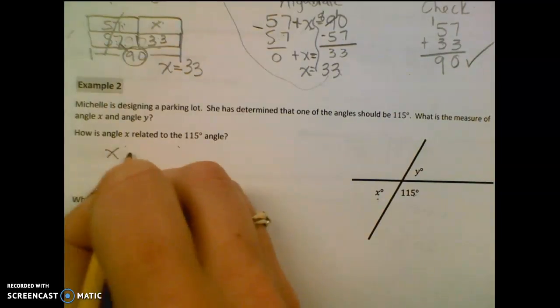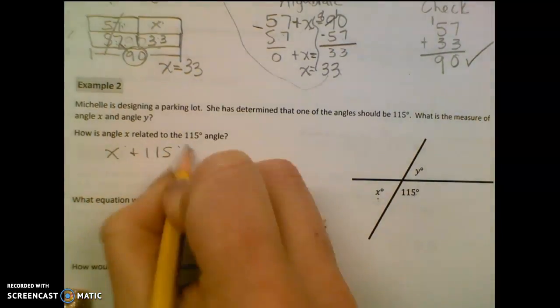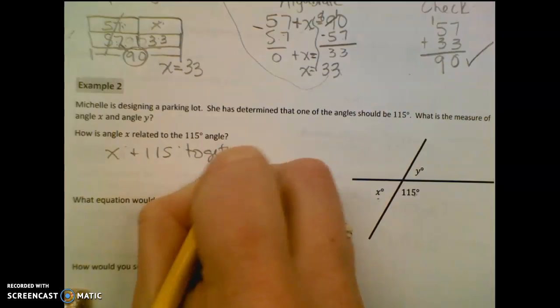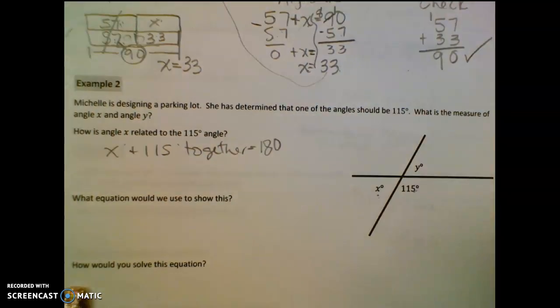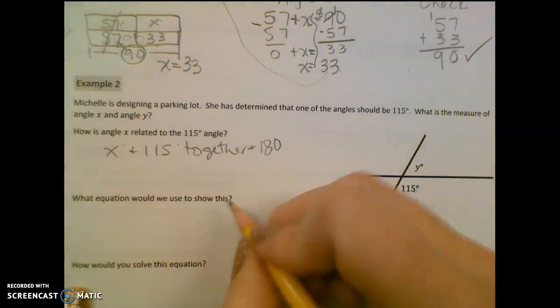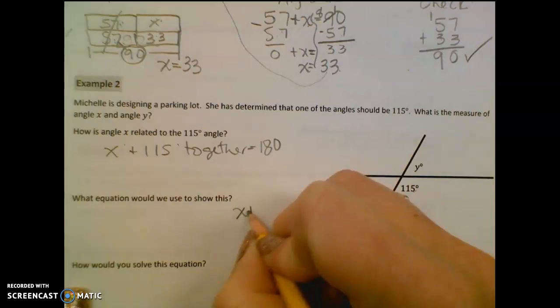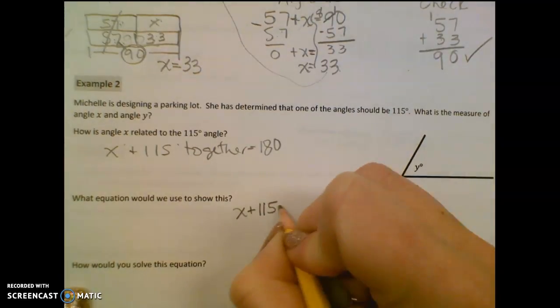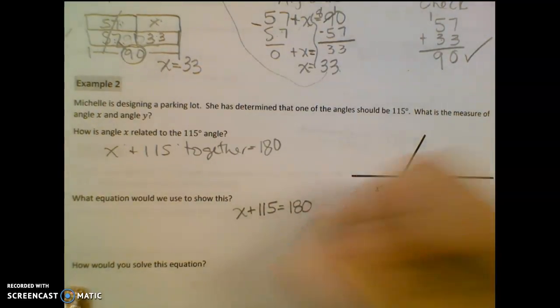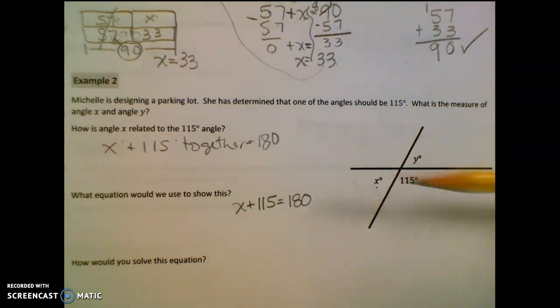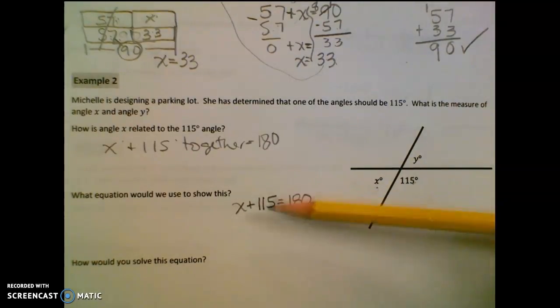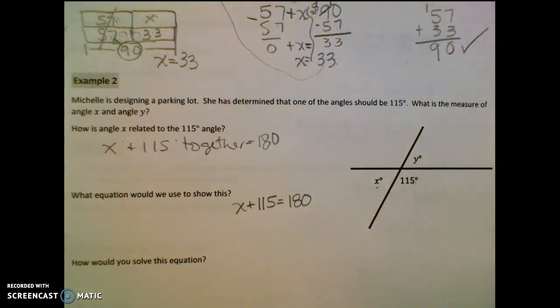So x and 115 together equal 180. So what equation would we use to show this? We would do x plus 115 equals 180. I know some of you might be tempted, well, we know we have to do 180 minus 115 to see what's left over, so why don't we do 180 minus 115 equals x?